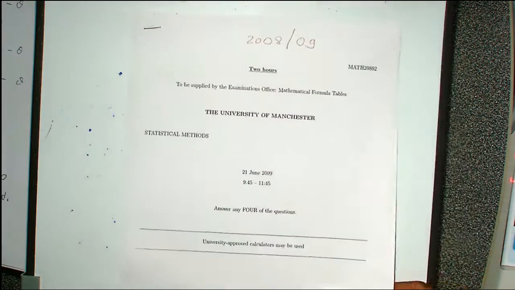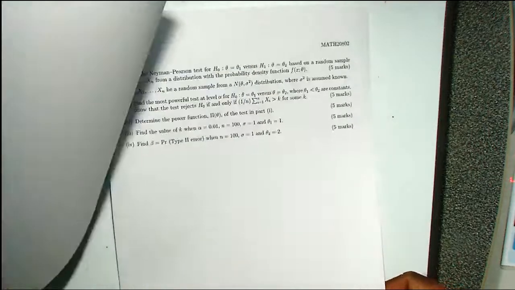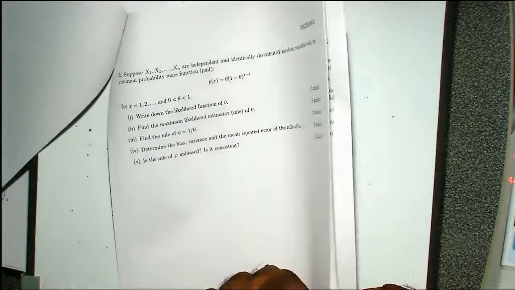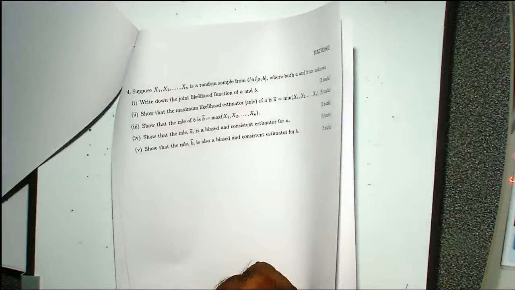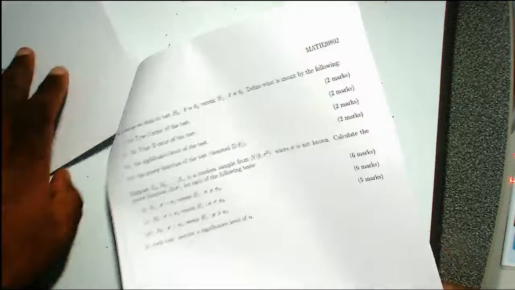Anyway, earlier somebody asked me about the 2008-9 paper. This is the paper without the solution. Unfortunately, I lost the solution. One of you guys asked me to do one of the problems here. It's this one, okay?